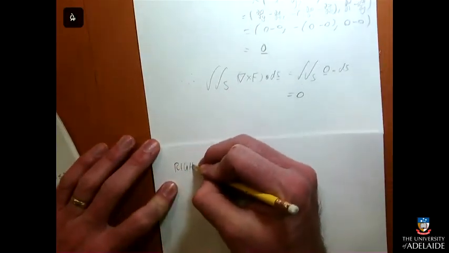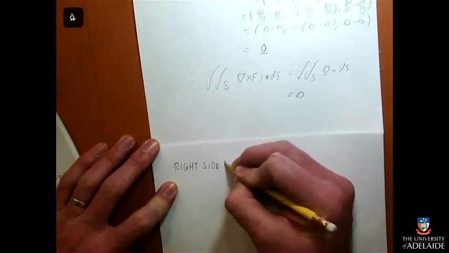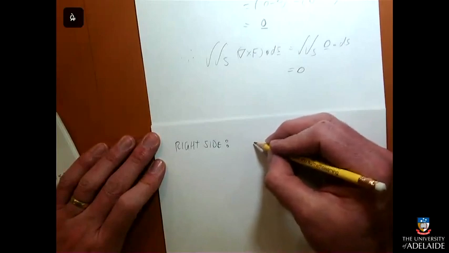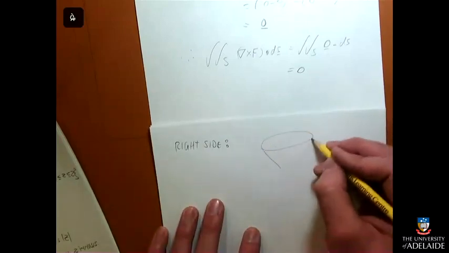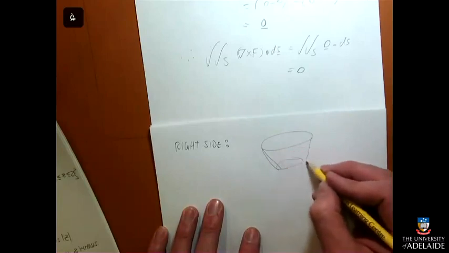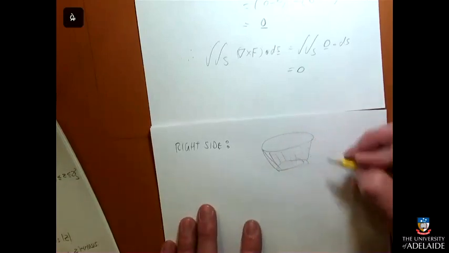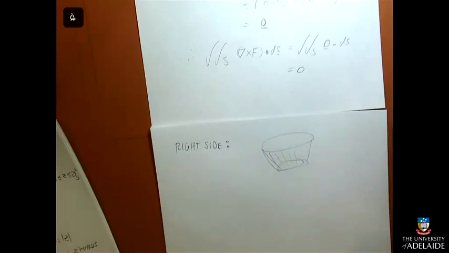Okay. So the right-hand side, okay, so I need a parameterization of my curve. Now let's just have a think about this. This surface has two curves on its boundary, one at the top and one at the bottom.